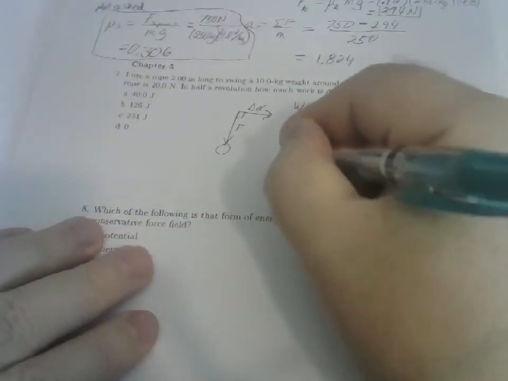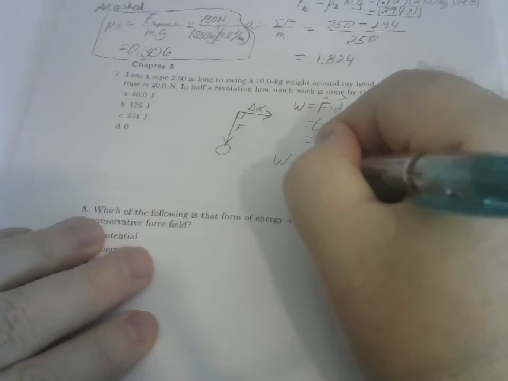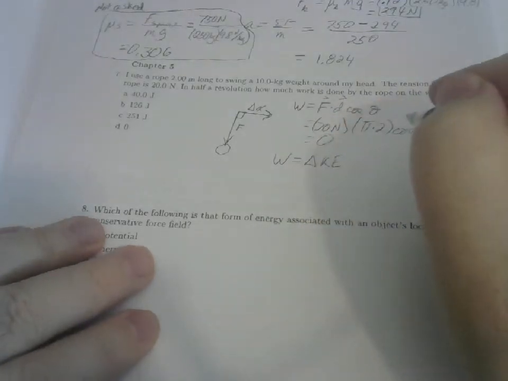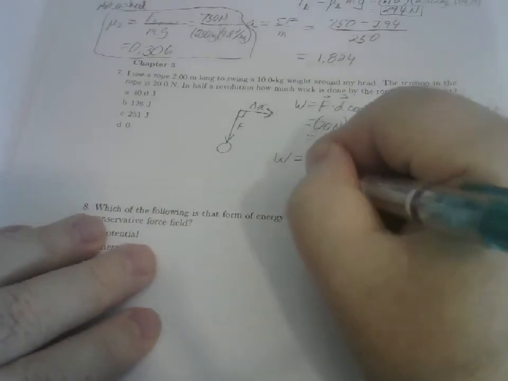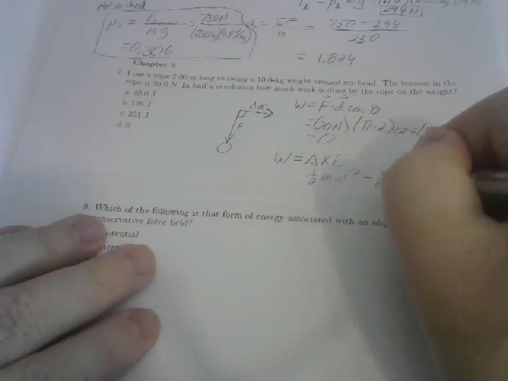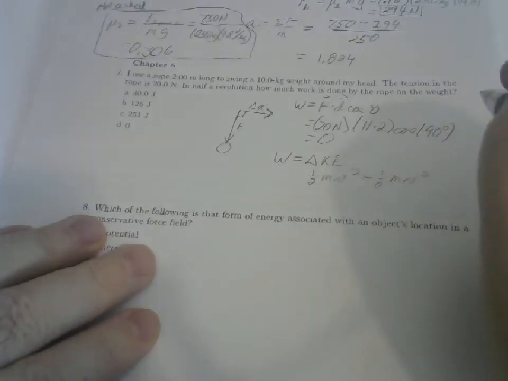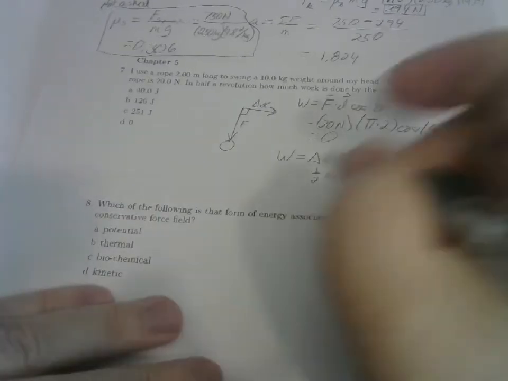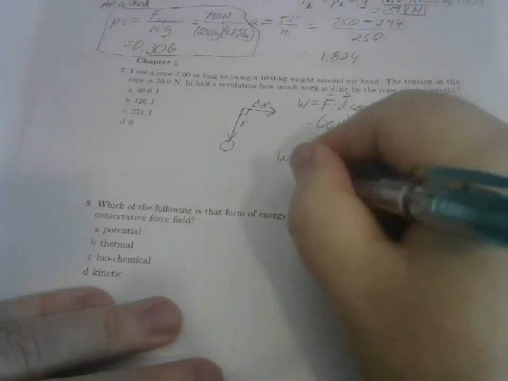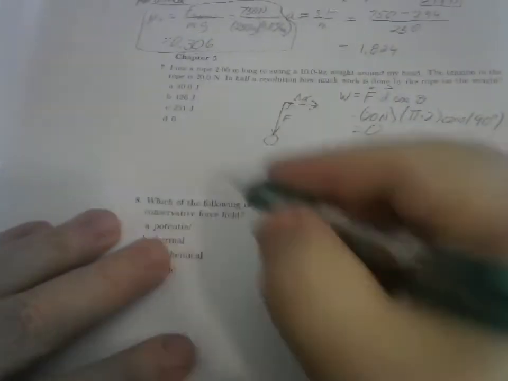Another way of thinking of the work is the change in kinetic energy. The kinetic energy at the beginning is 1/2 mv squared, and the kinetic energy at the end is also 1/2 mv squared. So assuming that the velocity does not change, that will come out to be 0. So the answer is D.